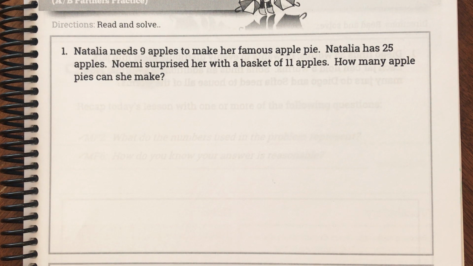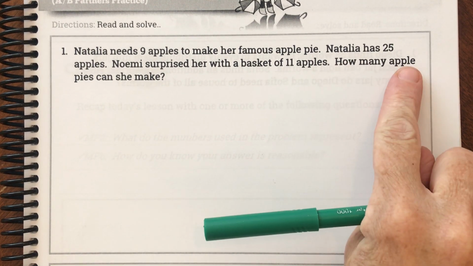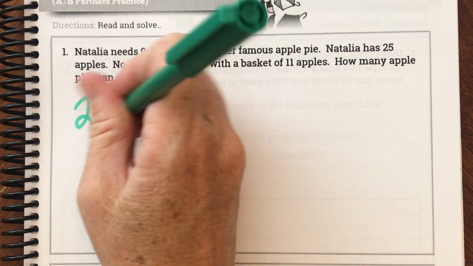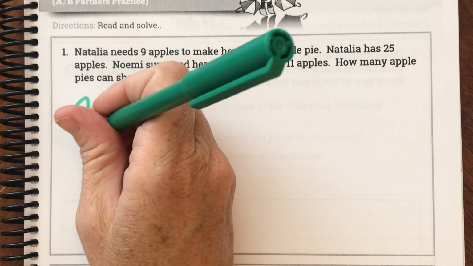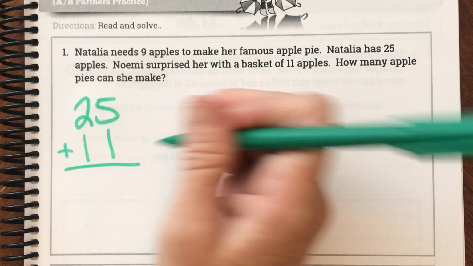Okay, so step 1 says identify the total number to be distributed. What are we passing out here? Are we going to pass out the apples? So how many apples do we have? Well, it says Natalia has 25 apples. And then it said Naomi surprised her with a basket of 11 more.